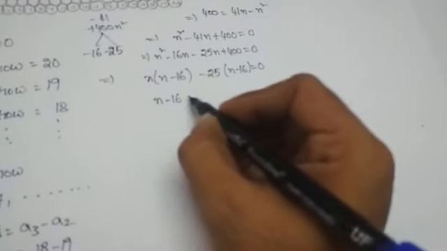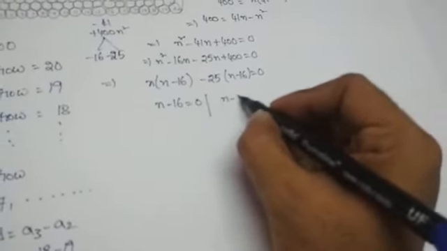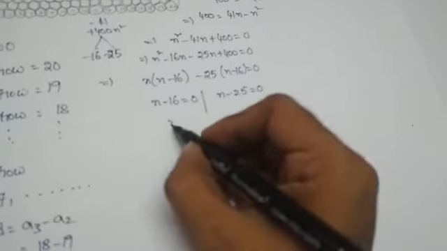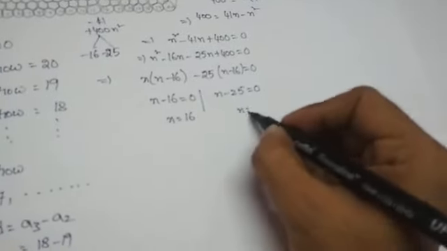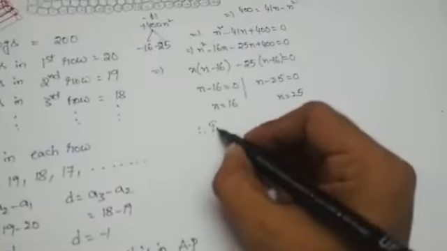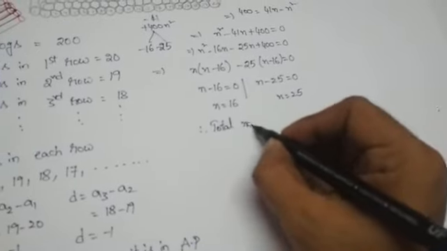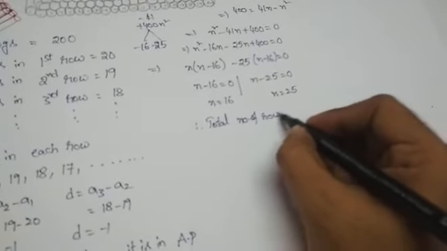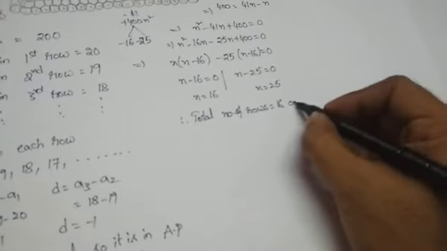It means that n minus 16 equal to 0, n minus 25 equal to 0, n equal to 16, n equal to 25. So we got two values. What is the meaning of n here? What I have taken? Number of rows. Therefore total number of rows, we got two values here, is equal to either 16 or 25.